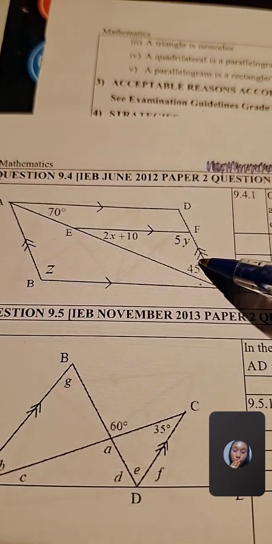Obviously, this will be 70. So this here is 70, plus the 45 will be 115. And then your 115 plus what will give you 180 for co-interior angles? That will be 65. So Z is 65 again. Okay, so yes, definitely many ways to get there.